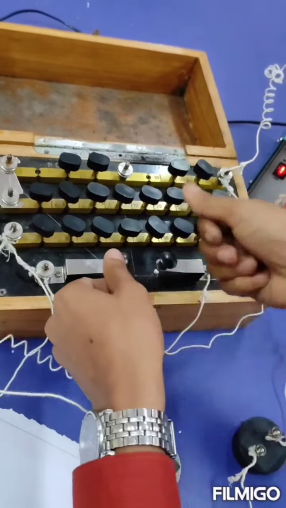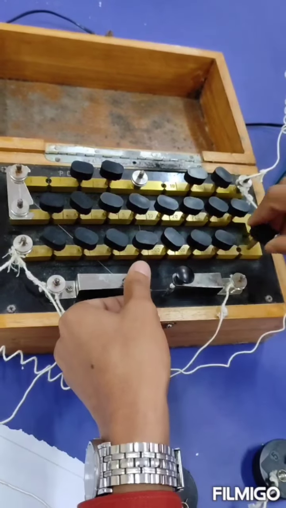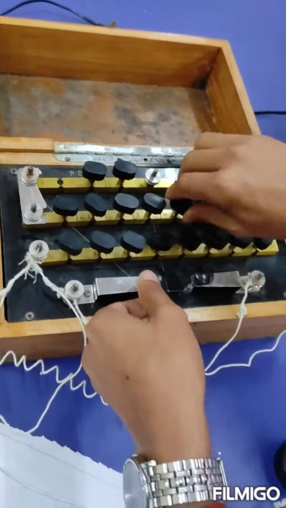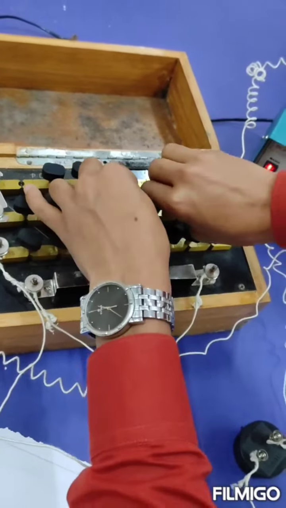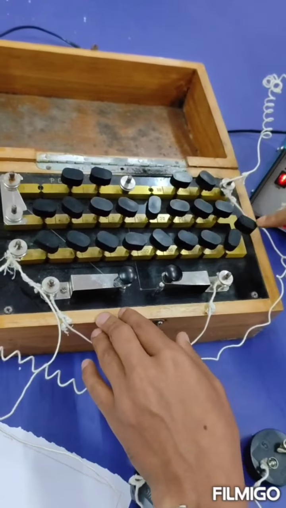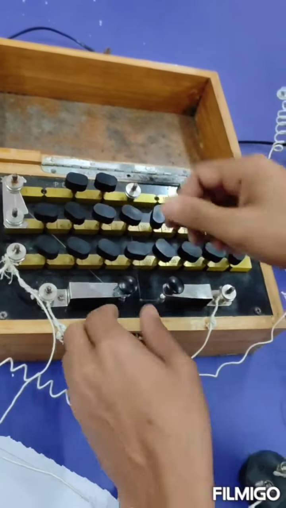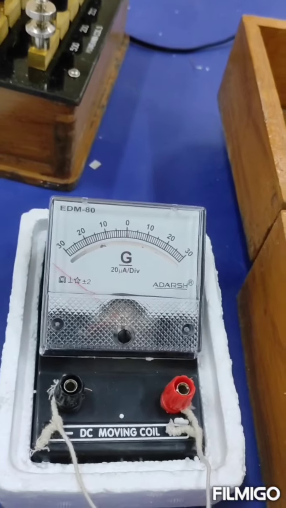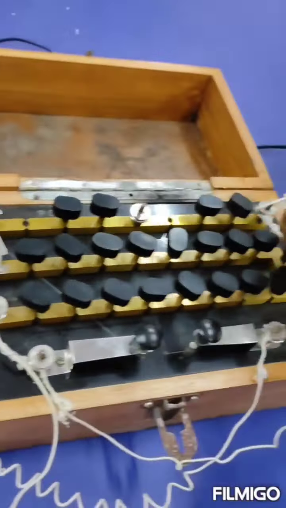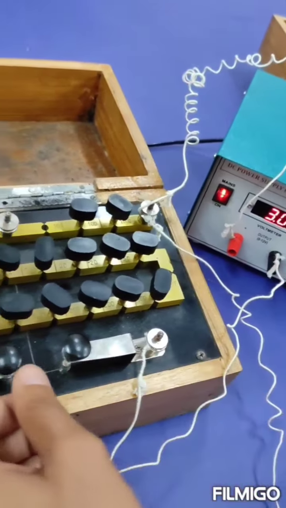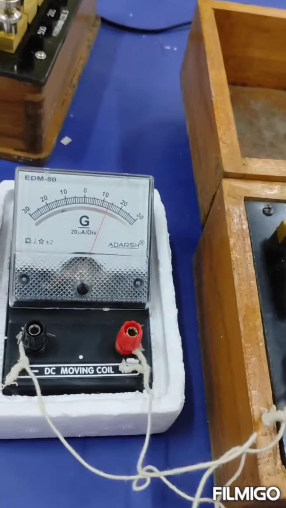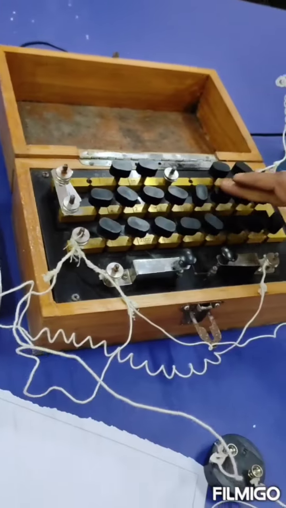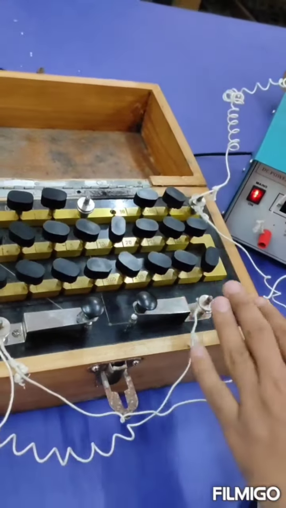For 0, it is not 0, now it is 0. For 0, the third arm should be closely connected. Now the third arm shows 0 resistance, so 0 ohm. For 0 ohm, the deflection is along the left side. Now for infinity, yeah, it is along the right side. So your unknown value of R is in between 0 and infinity.